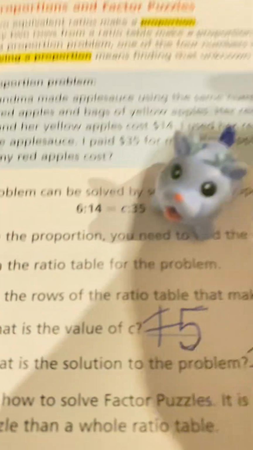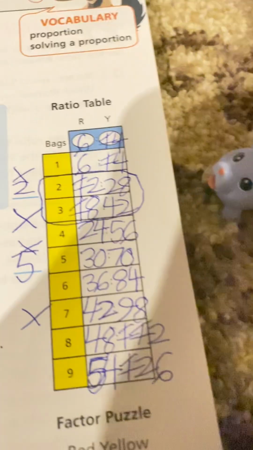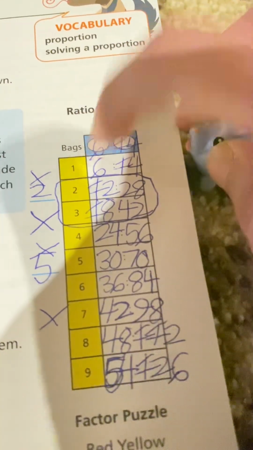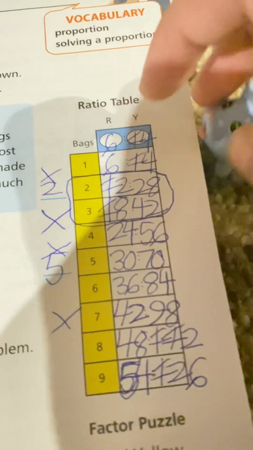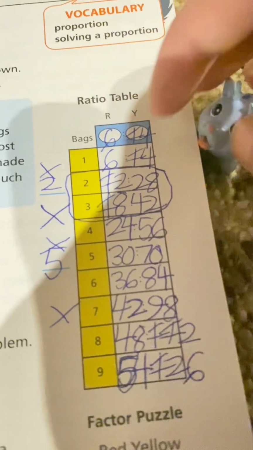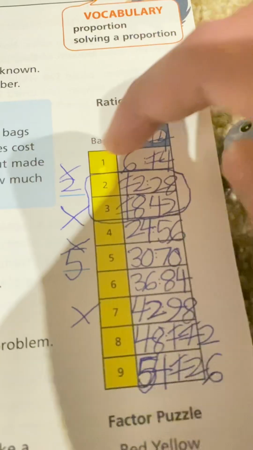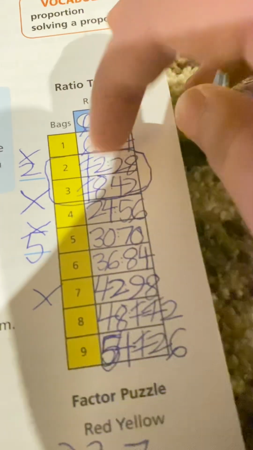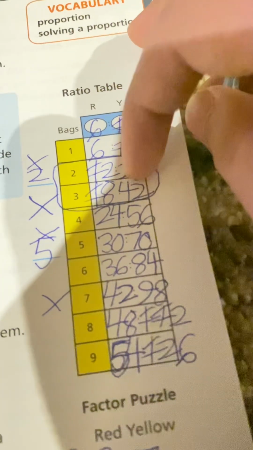Let's see over here. So, if we look at this ratio table, R is 6 and Y is 14. Now, remember, this time, this is different because we keep multiplying by 2 now. 6 times 2 is 12. 14 times 2 is 28.